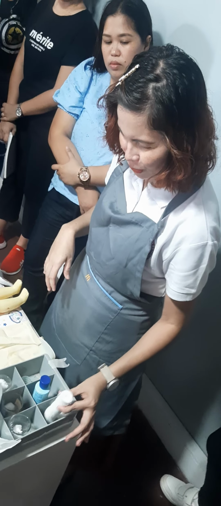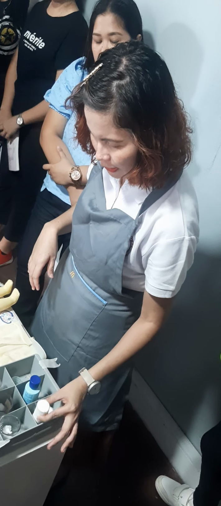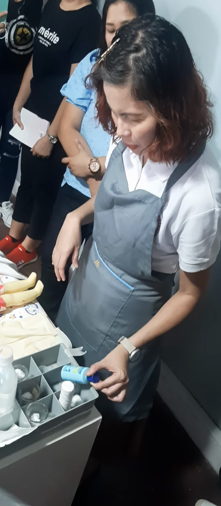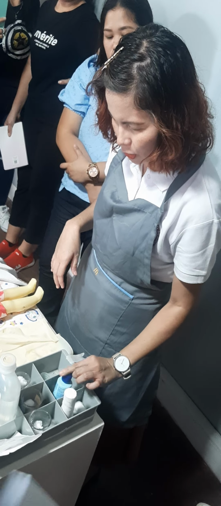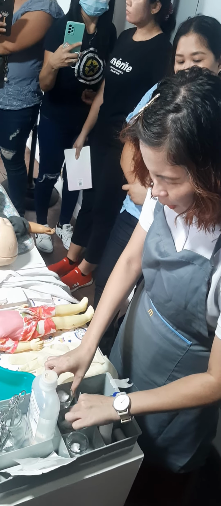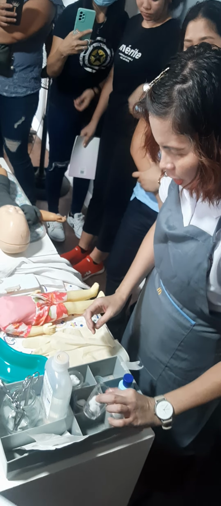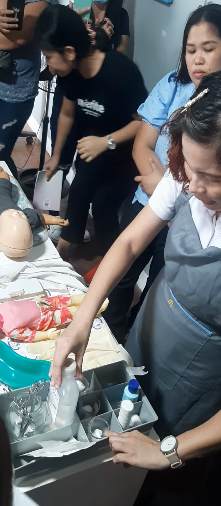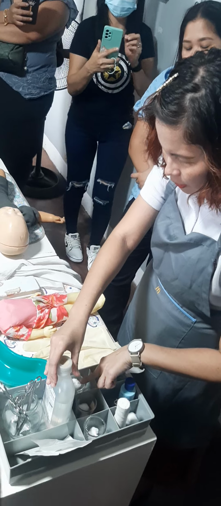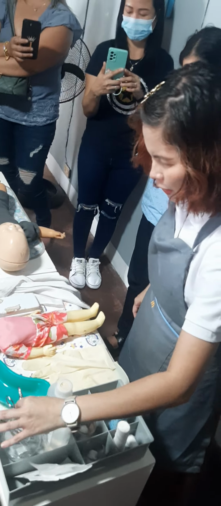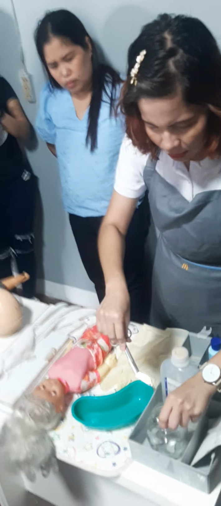Okay, then this one is a gauze bandage. This one is a plaster. Then this one is our betadine solution. So we have here our 3 cotton balls. One soaked with plain normal saline solution, the dry cotton ball, and the one that is soaked with our betadine solution. This is the bandage scissor.